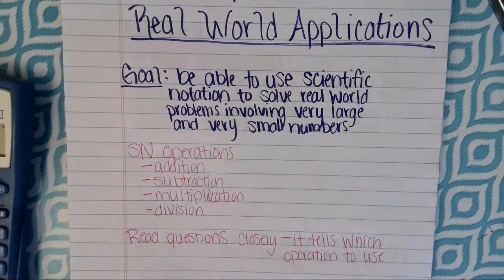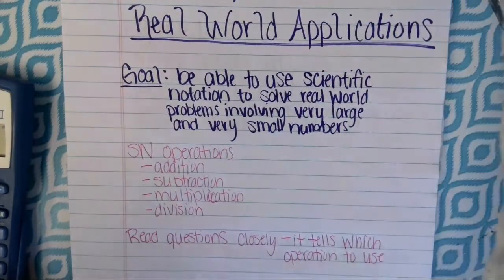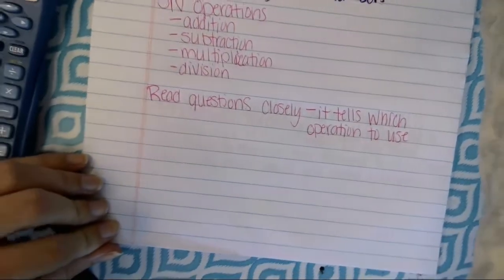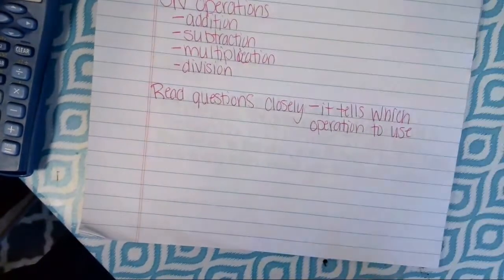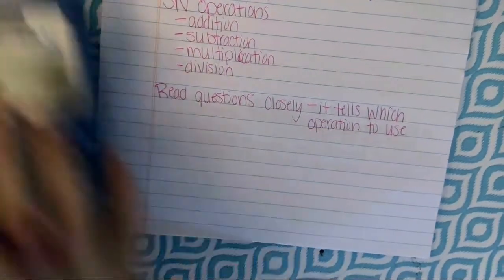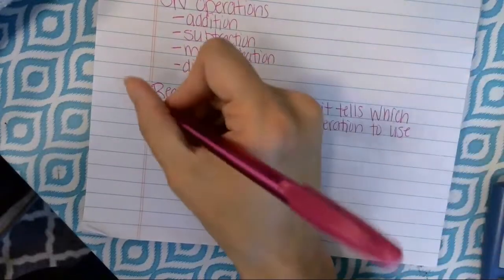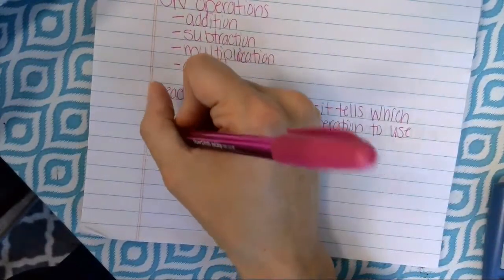I just want to point out one specific example that seems to come up very frequently. As I was reading through problems, this phrase in particular is why we say to read the questions carefully.